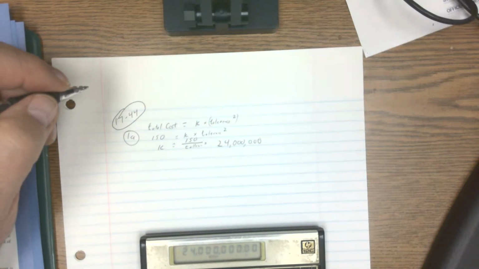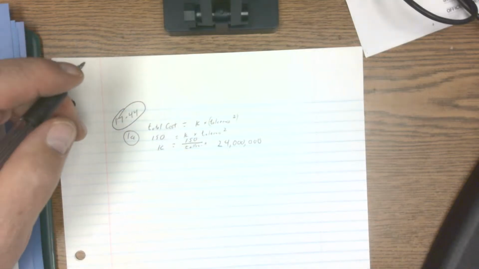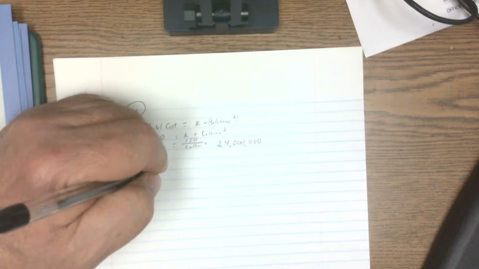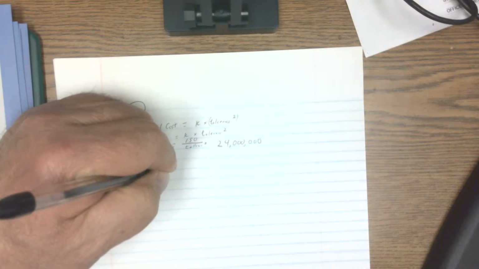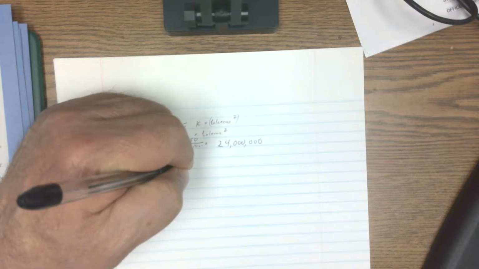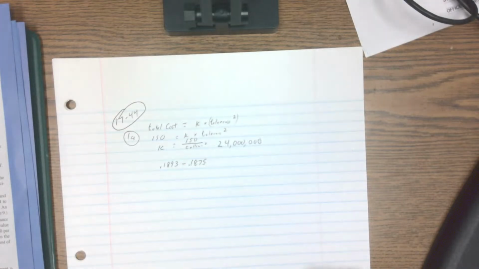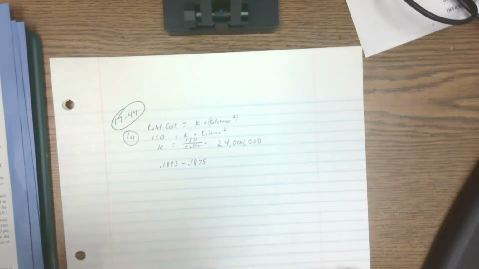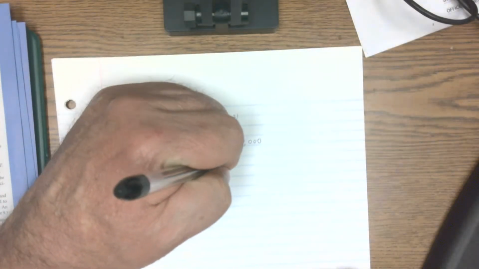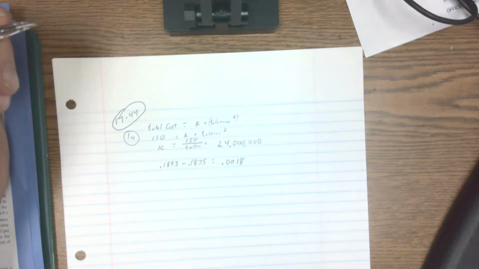And then part 1B is to estimate the loss when we have a panel that is 0.1893. So what we need to do there is take that minus the standard, which is 0.1875, which equals 0.0018.